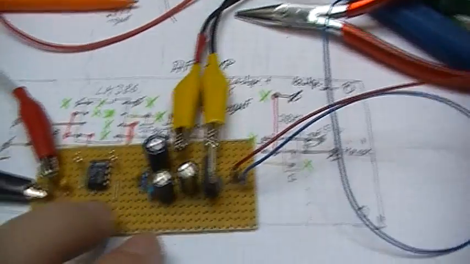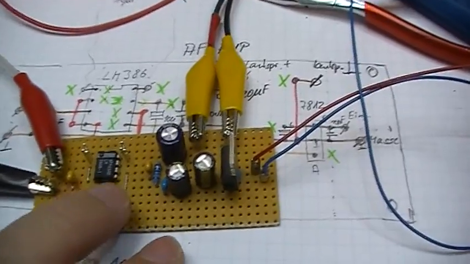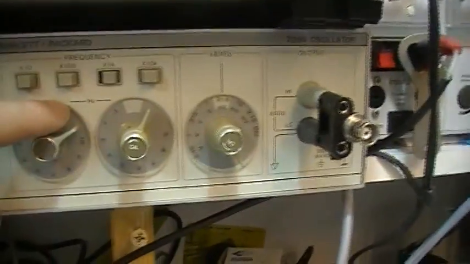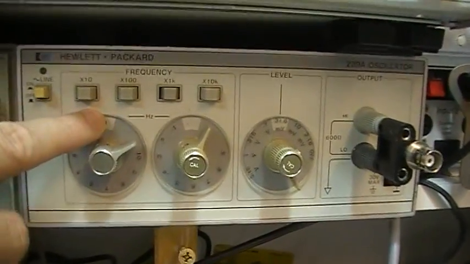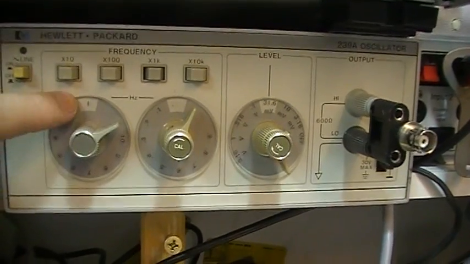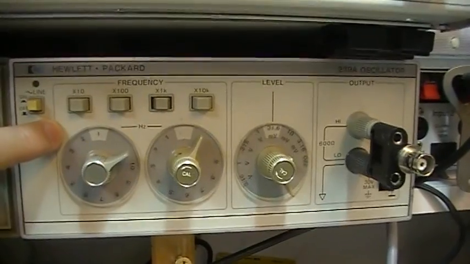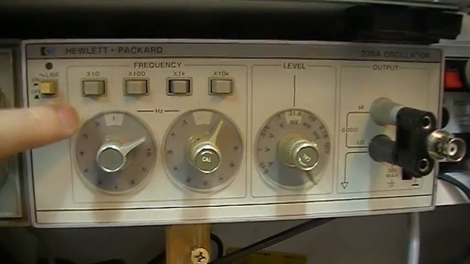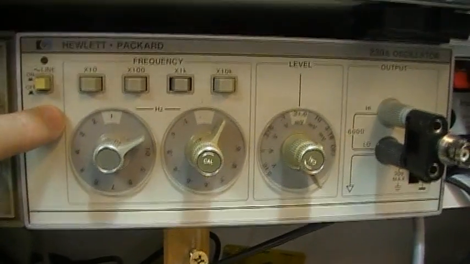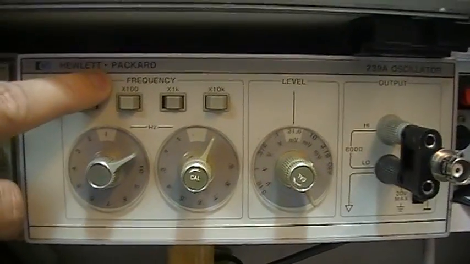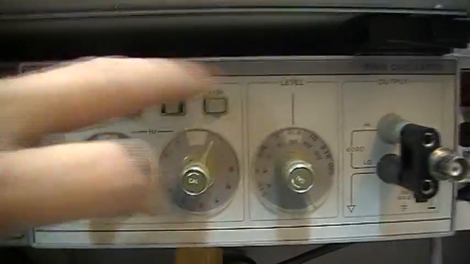So if you really want to perform a distortion measurement, you need to feed your circuit, your amplifier, with a low distortion sine, and therefore you need really high value equipment like this HP low distortion oscillator.